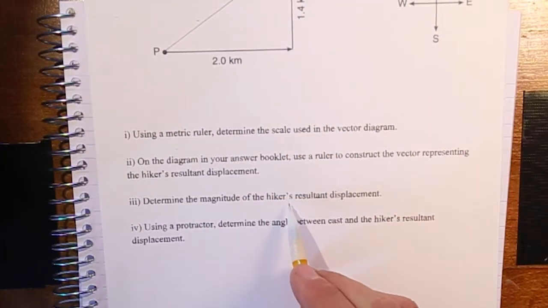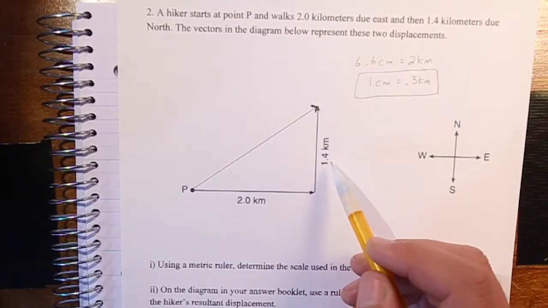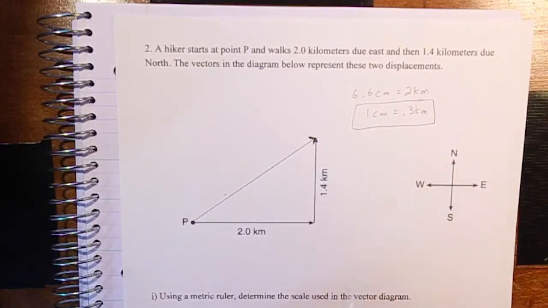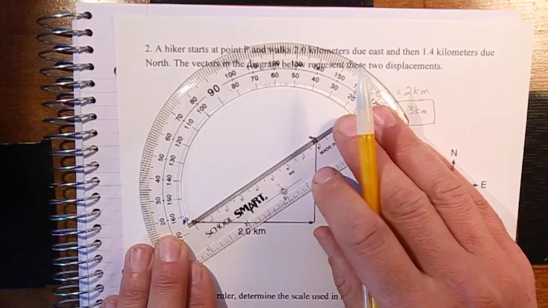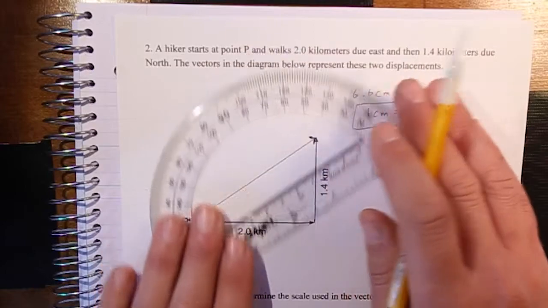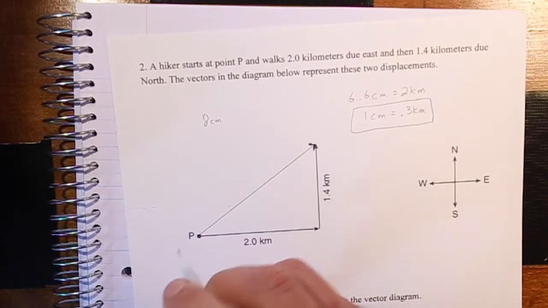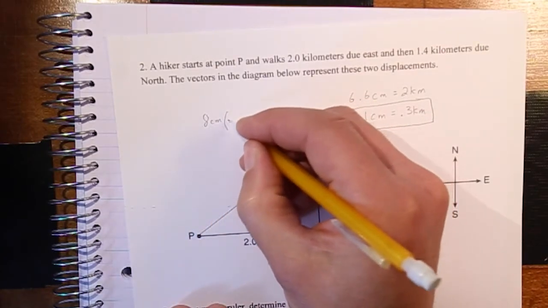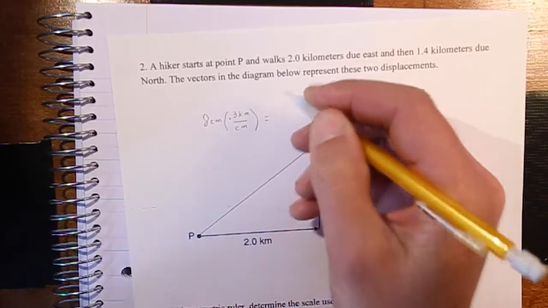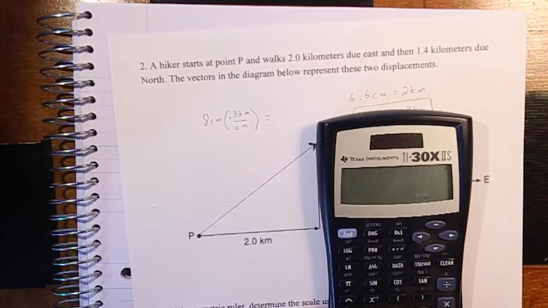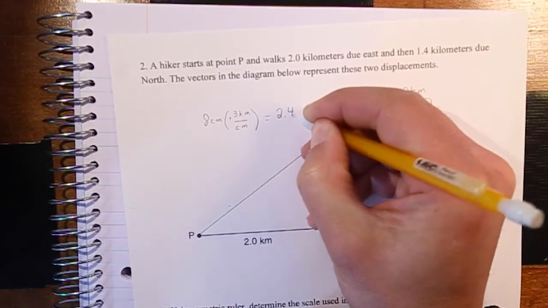Determine the magnitude of the hiker's resultant displacement. We have two choices. We could do Pythagorean Theorem to find this, or we could use the scale. Let's use the scale. So we measure this. This comes out to 8 centimeters. So if we have 8 centimeters multiplied by 0.3 kilometers per centimeter, that's going to be 8 times 0.3, and that's going to be 2.4 kilometers.